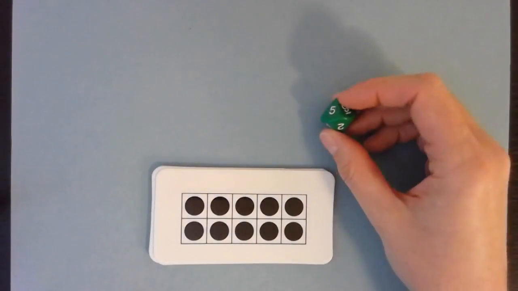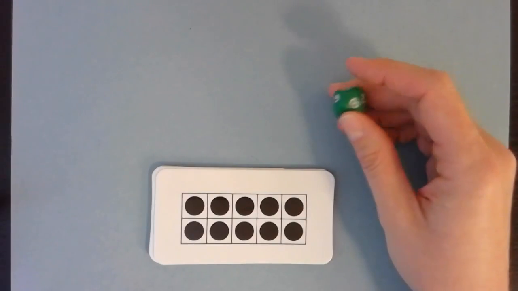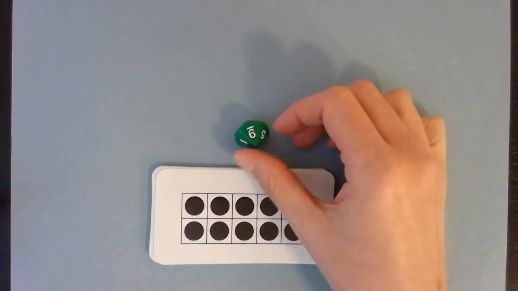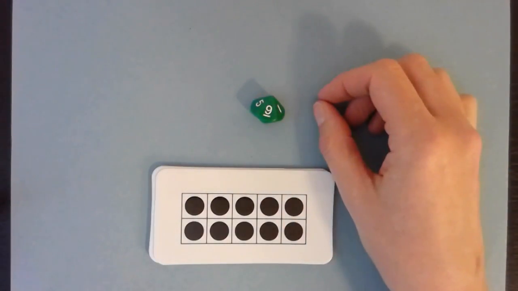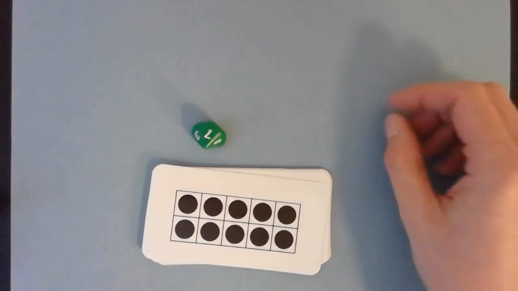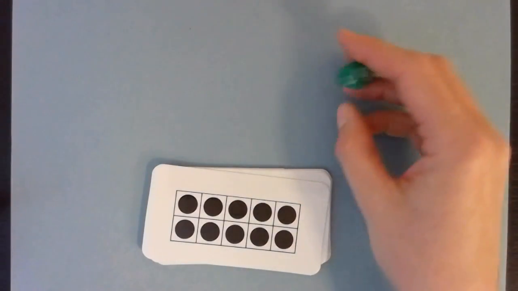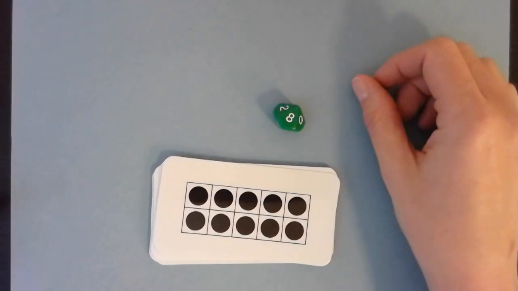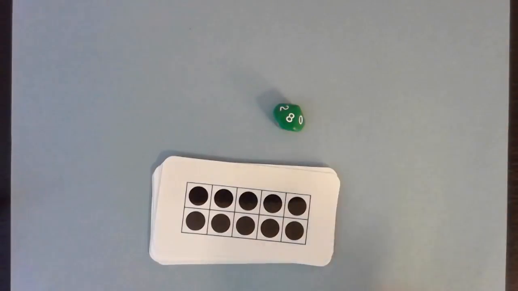Alternatively, if I want to use my same 10-sided die, I can actually talk about 7s here as well. So I just rolled a 9. So I'd say 9 minus 2 is 7. 5 plus 2 is 7. 7 plus 0 is 7, and so on. I like that idea. Then if you roll an 8, 8 minus 1 is 7, and so on.